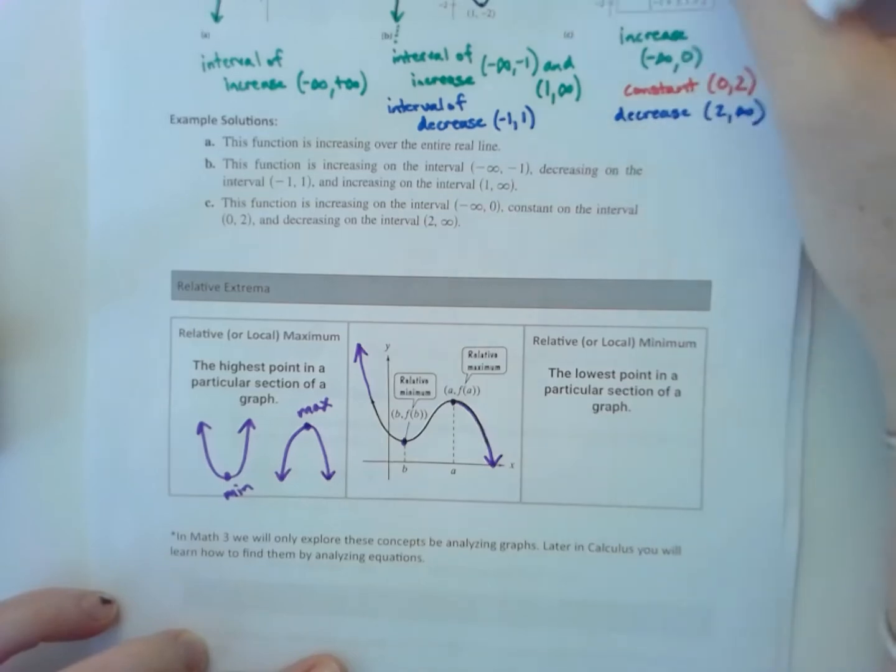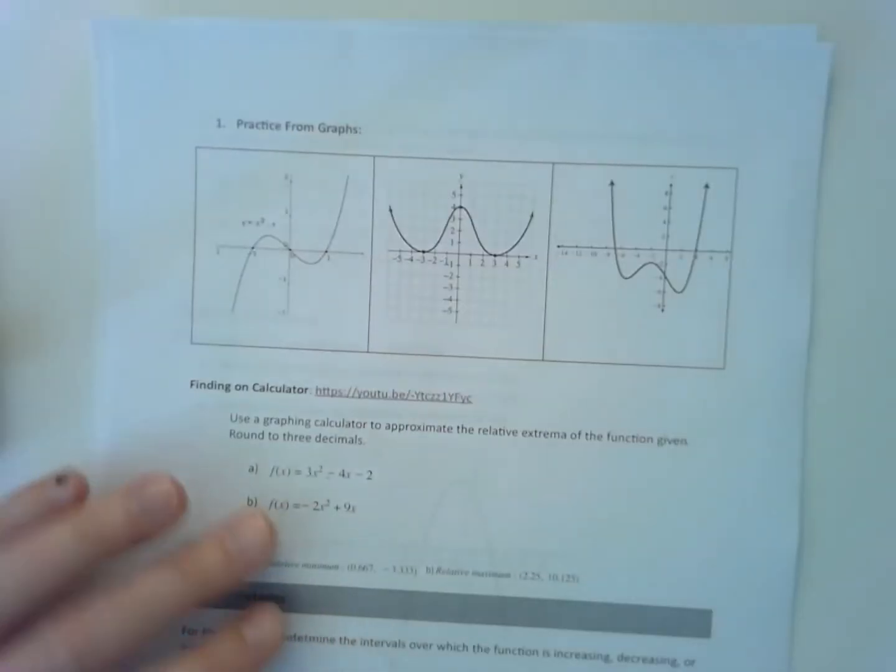Now, before you got to Math 3. Okay, so let's just try a couple of those.